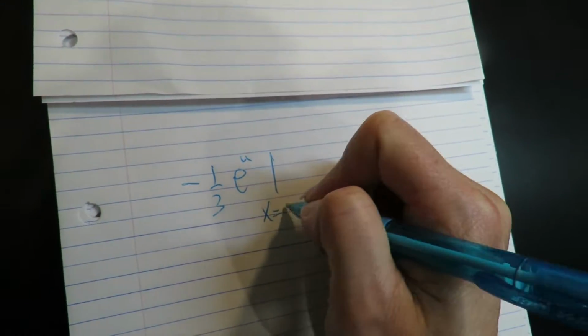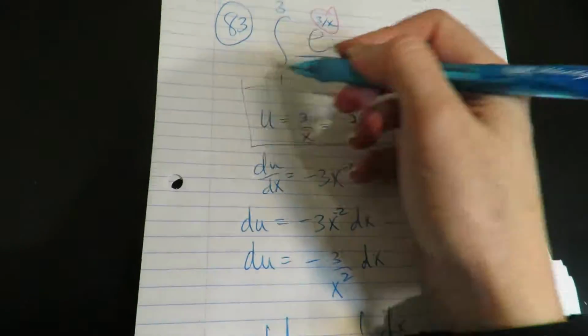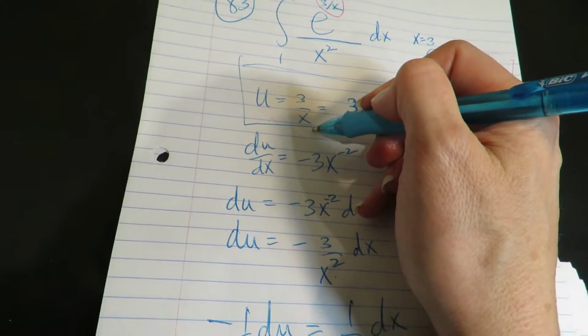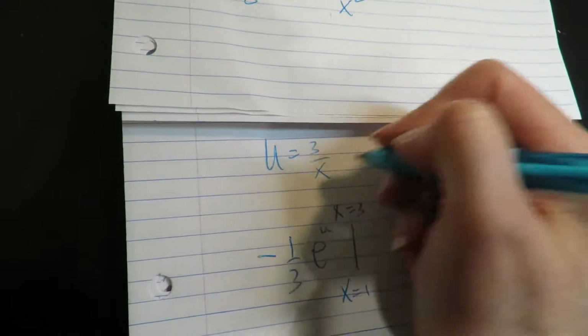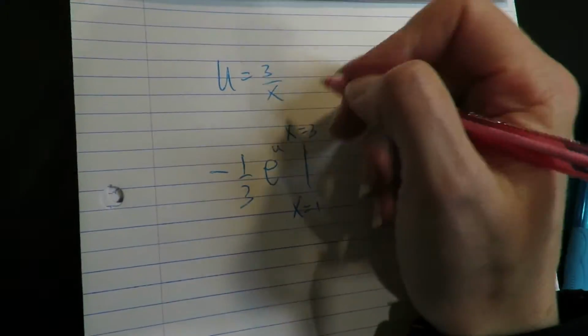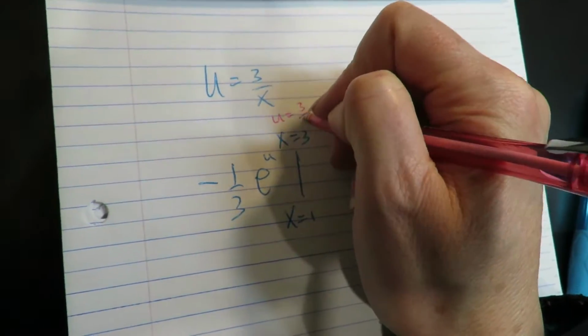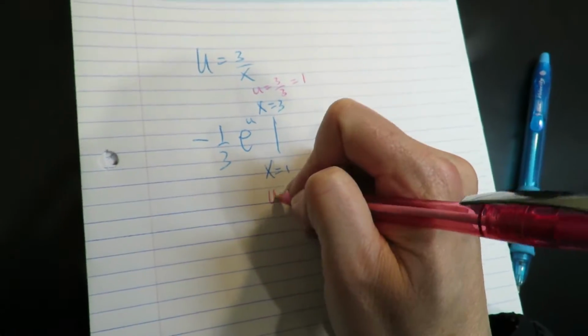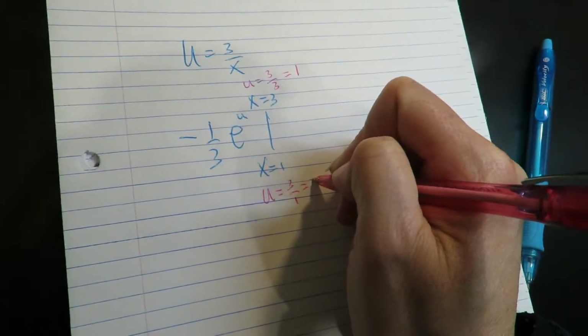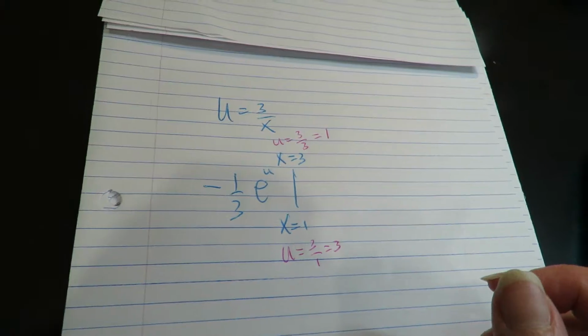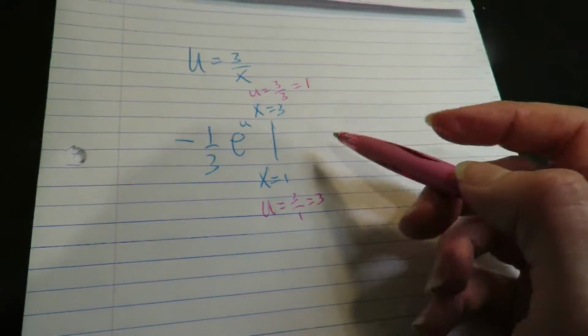Right now we have x is 1 to x is 3. Alright, so this converts to u. u is equivalent to 3 over x. Let me just maybe write that here. u is equivalent to 3 over x. That's the definition from the previous page. So u here is going to be 3 over 3 or 1, and u here is going to be 3 over 1 or 3.